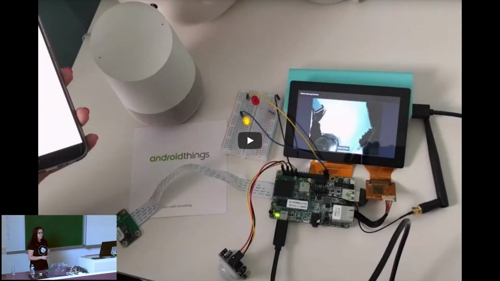Okay, so I'm just going to give you a quick demonstration of how the motion sensing alarm that I built works. And this one is using Android Things, the Google Assistant, and Firebase as well. So let's see if we can play a quick video for this.